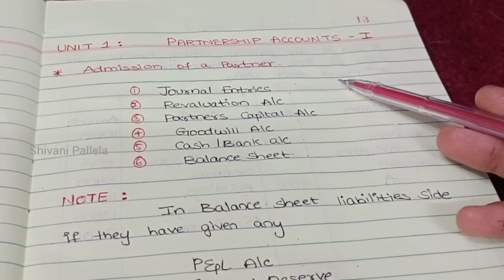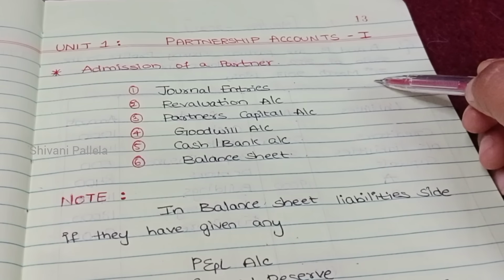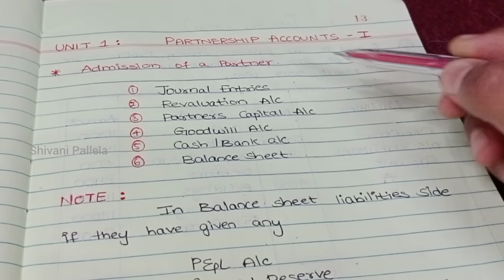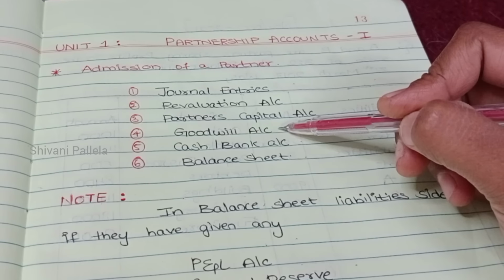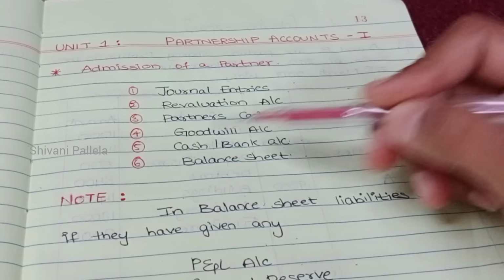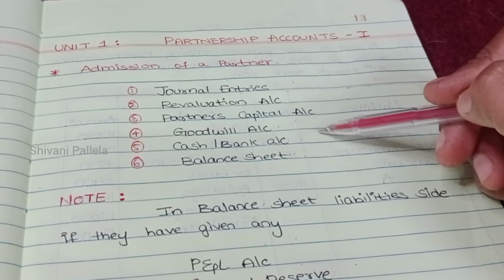you need to prepare all these accounts. What are those accounts? Journal entries, revaluation account, partners capital account. If you want to prepare goodwill account you can prepare, or else no need. Cash or bank account, either cash account or bank account, which depends on the question. And the last one is balance sheet.